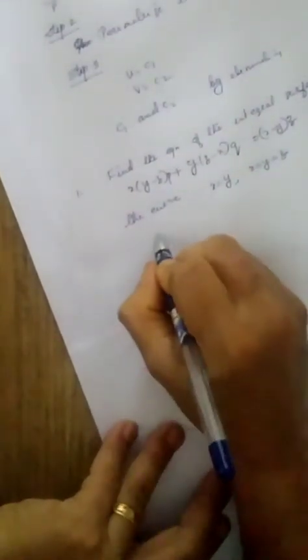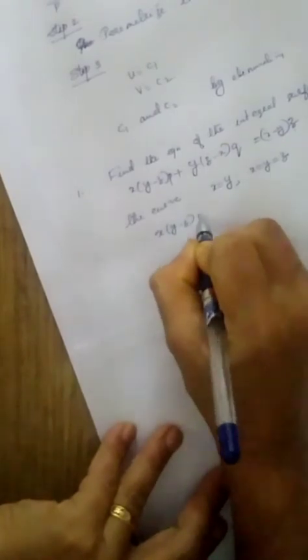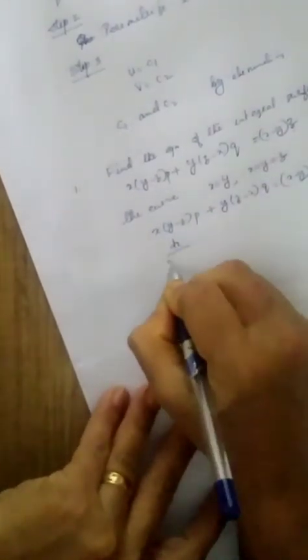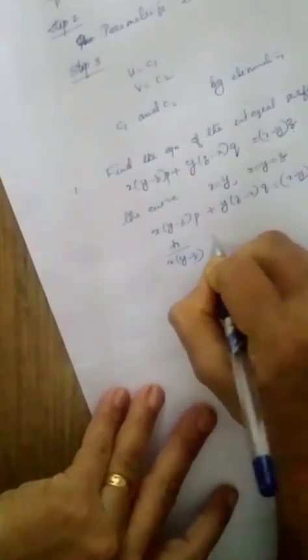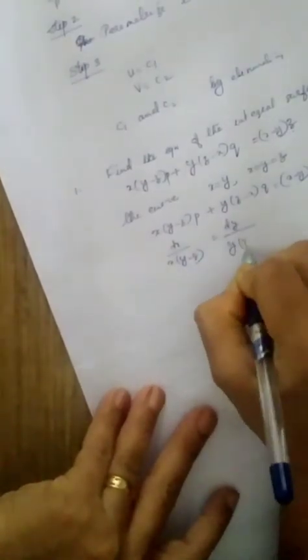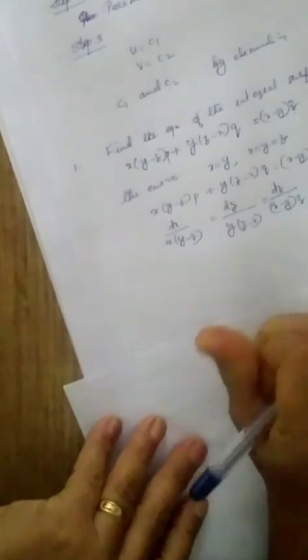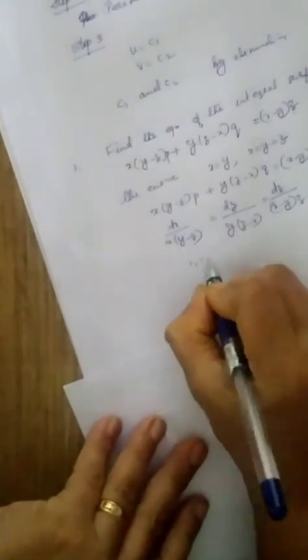Here the differential equation is x(y minus z) p plus y(z minus x) q equal to z(x minus y). First we solve this equation. For that we write the auxiliary equation dx by x(y minus z) equal to dy by y(z minus x) equal to dz by z(x minus y). Now we cannot compare these equations directly. We apply the Lagrange's multipliers method. So the first one, we choose the multipliers as 1, 1, 1.